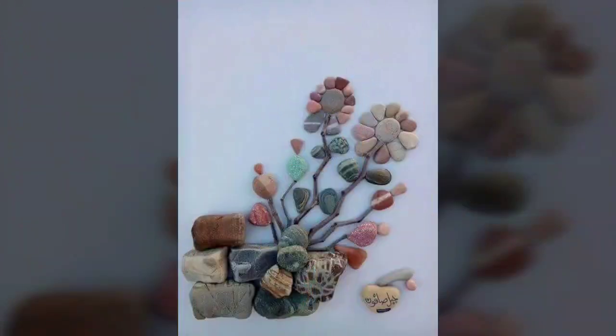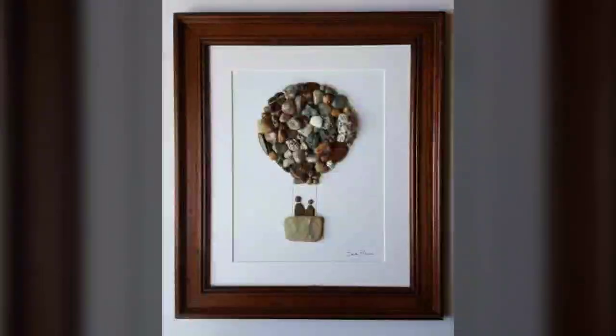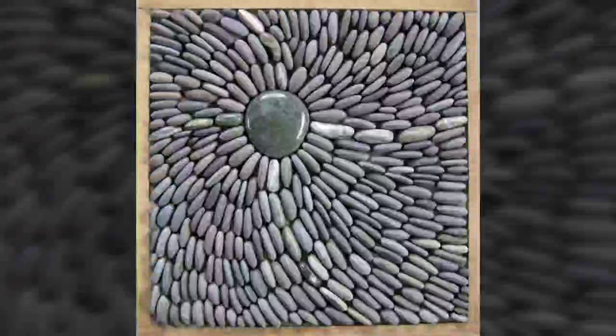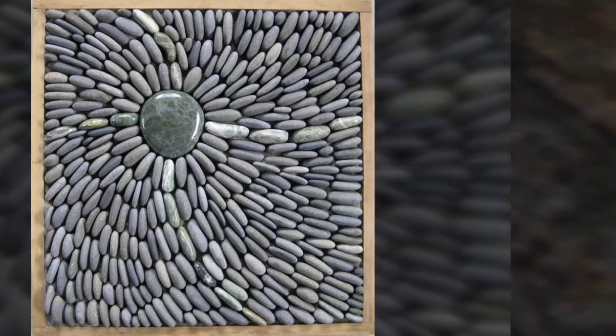Another lovely idea is a pebble photo frame. Decorate a simple frame with small stones and a lid. Add your favorite picture. This can make a simple frame look peaceful and handmade.